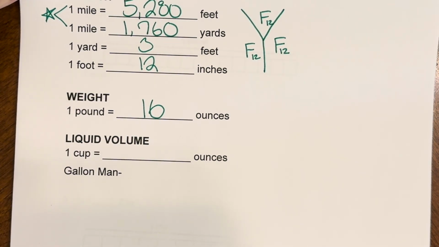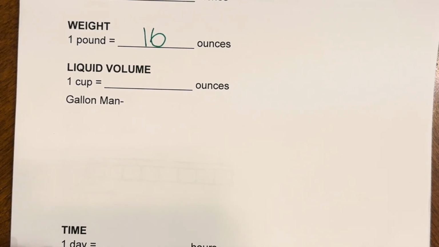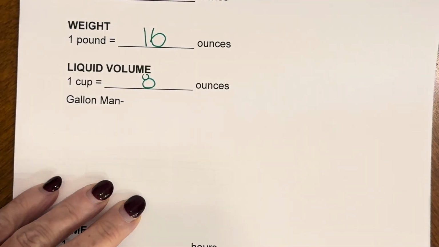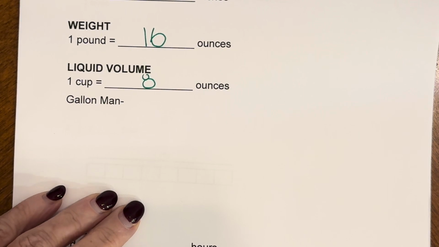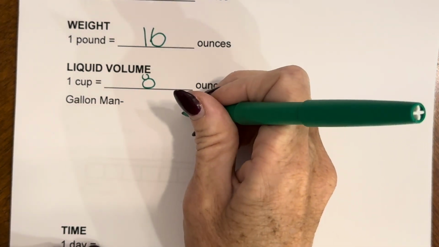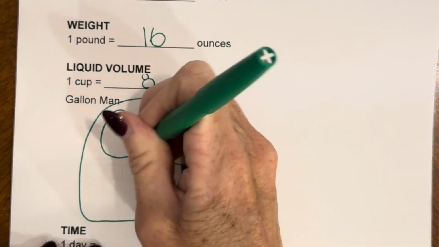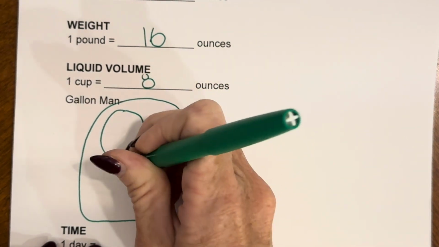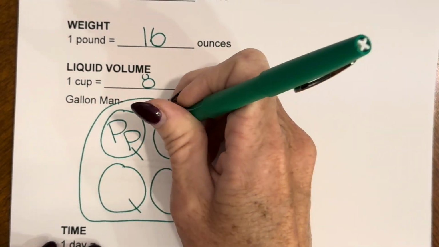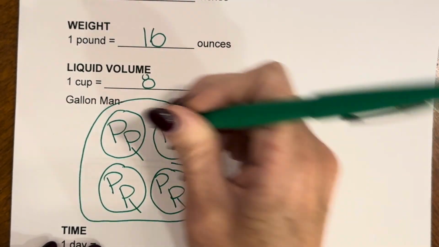Okay, for liquid volume, the metric system used liters. We use cups and ounces. So 1 cup is equal to 8 ounces. We also use gallons, quarts, and pints. So I use this picture to help me remember. So Gallon King has 4 queens, each with 2 princesses, each with 2 cats.